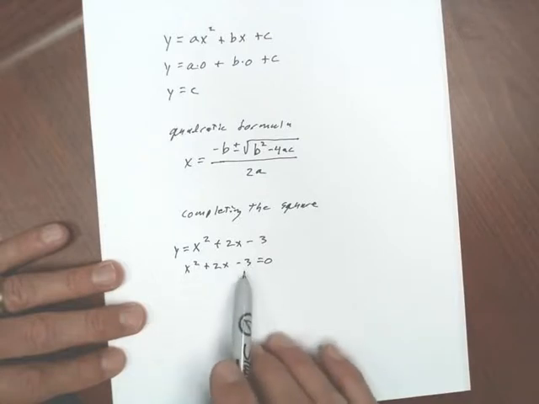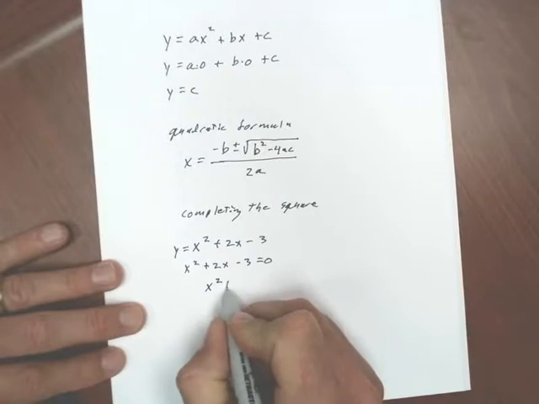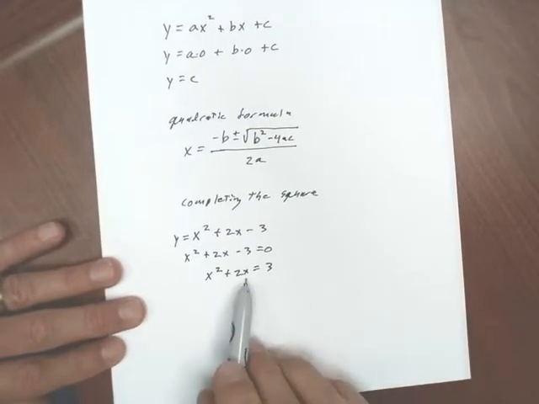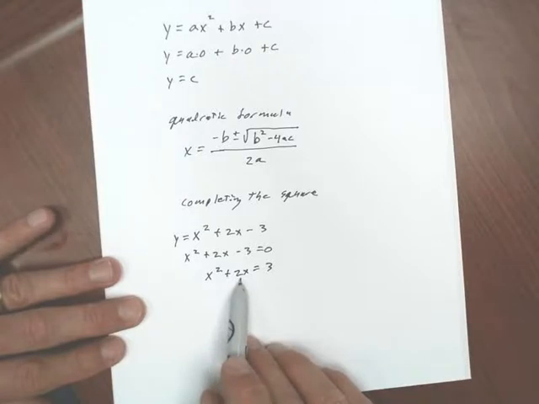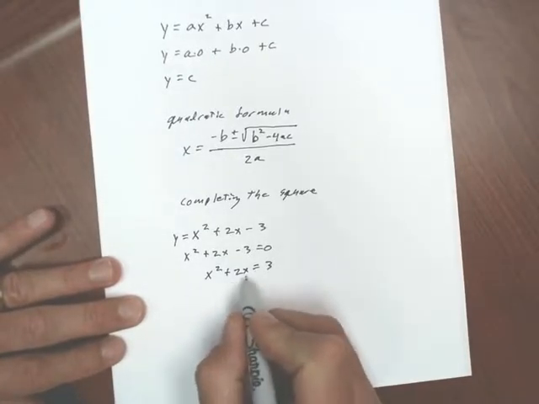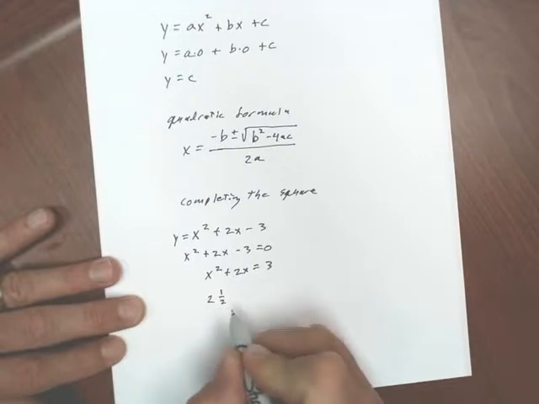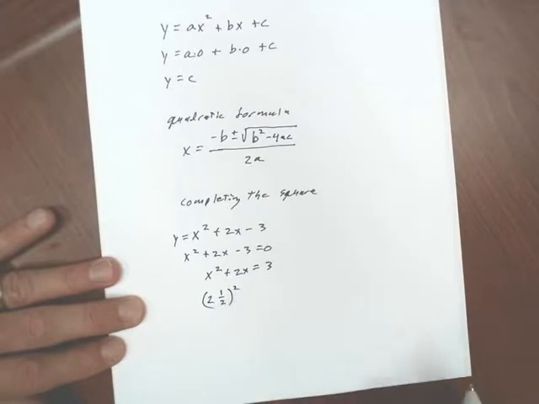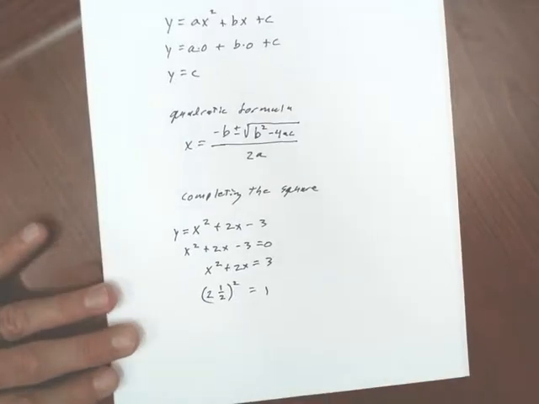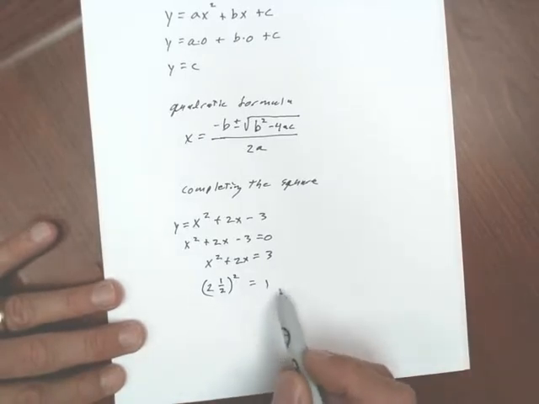The next step is to move c over to the right. So that's x squared plus 2x equals 3. Then we're going to take 1/2 of b and square it. So b is 2. We're going to take 1/2 of that and square it. In our case this is easy, because 2 times 1/2 is 1, and 1 squared is 1.